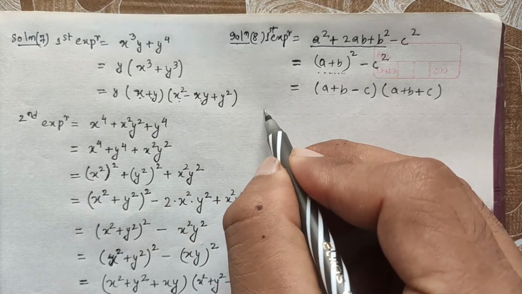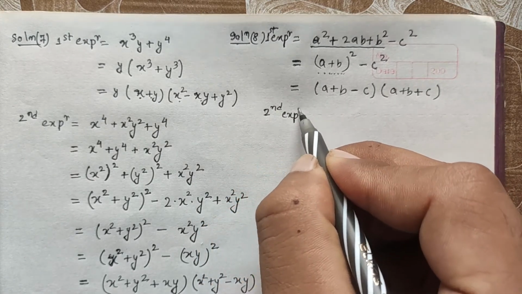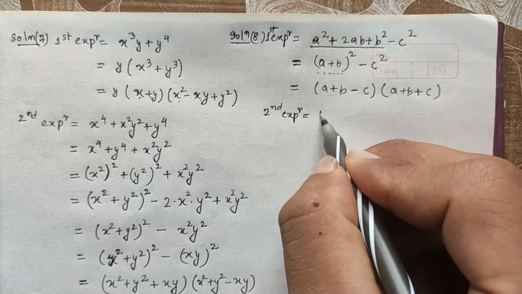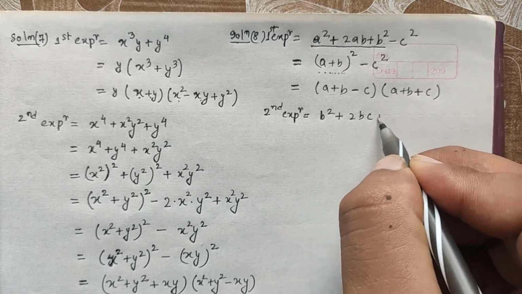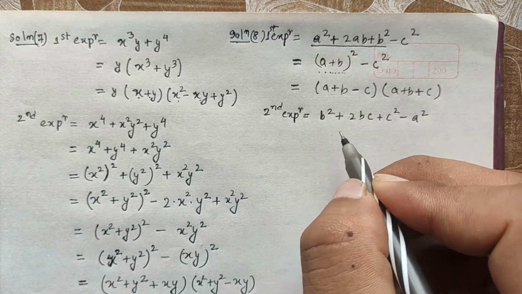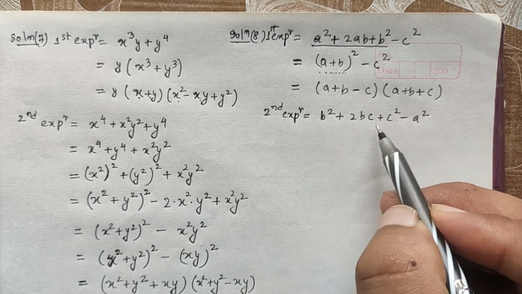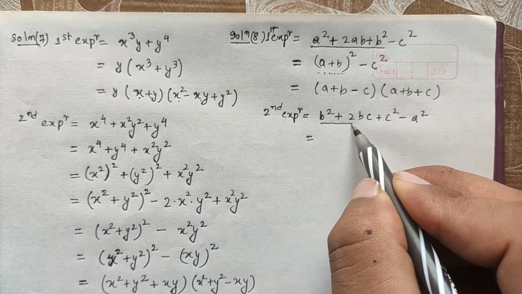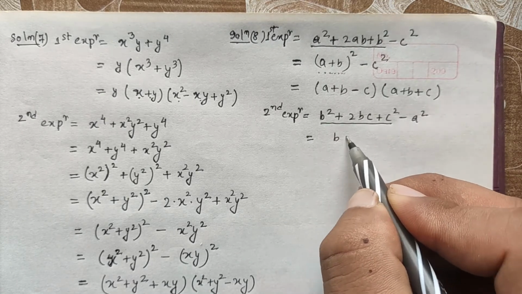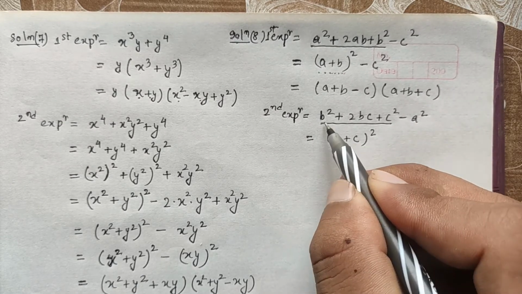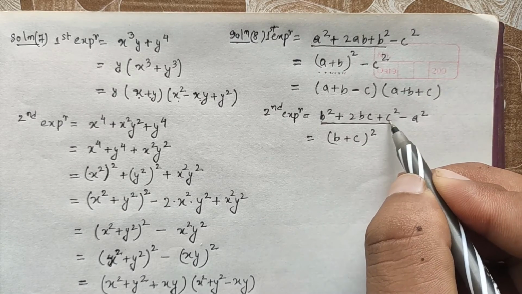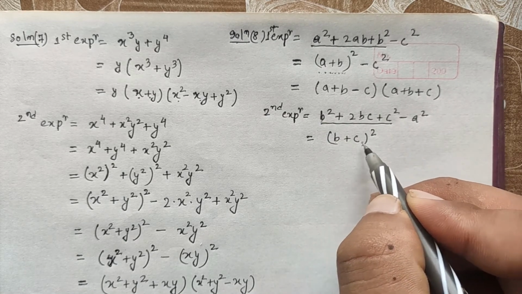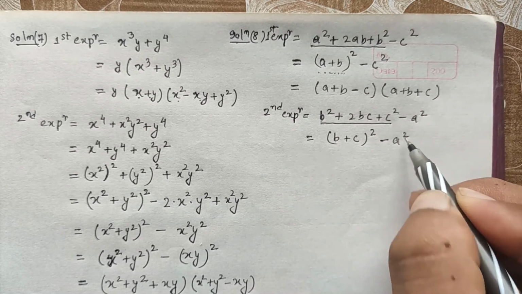Okay, for the second expression, our second expression for question number 8 is b square plus 2bc plus c square minus a square. Now just pause the video and see. Yeah, it is the same as the first expression. It is very easy to solve. You can write it in the formula of a plus b whole square. In the place of a there is b, in the place of b there is c. So this acts as a, this acts as b. So it is a plus b whole square, and there is a square.